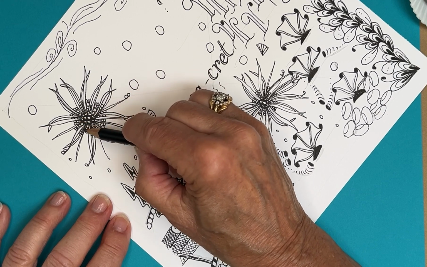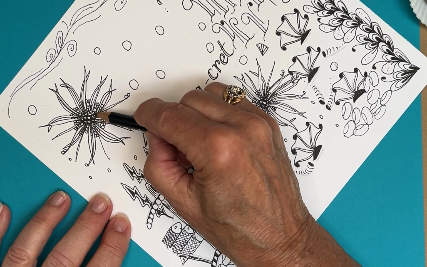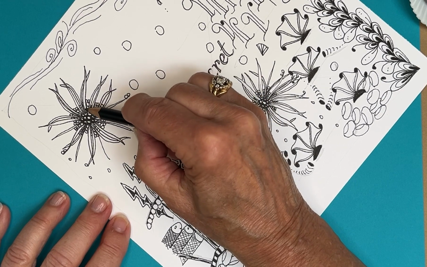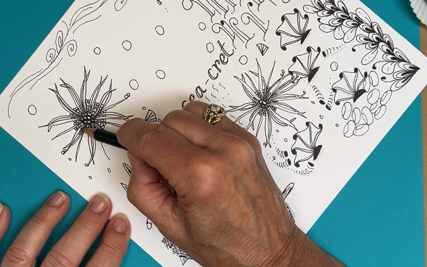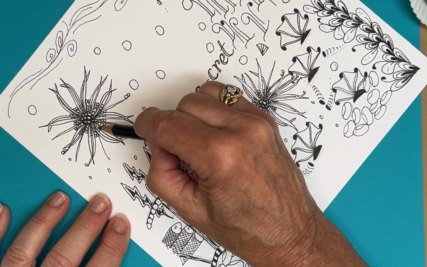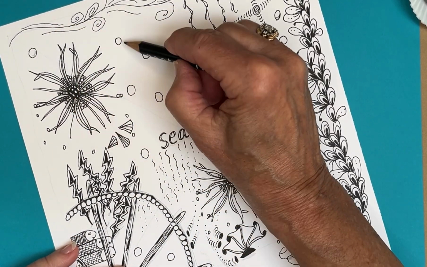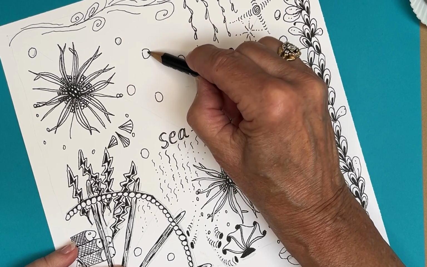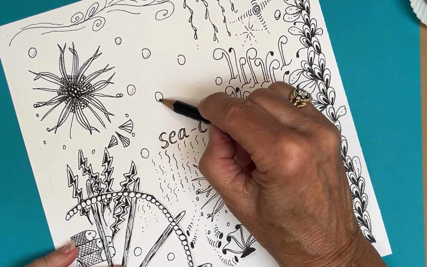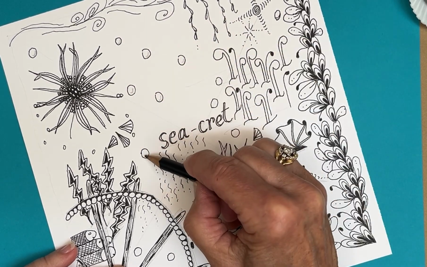Up here with my squid, just outside of that basic pattern. And then I want to add just in one side, a kind of a smile in those bigger bubbles.